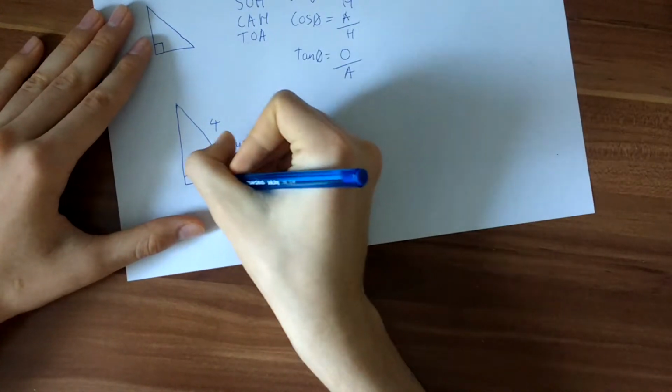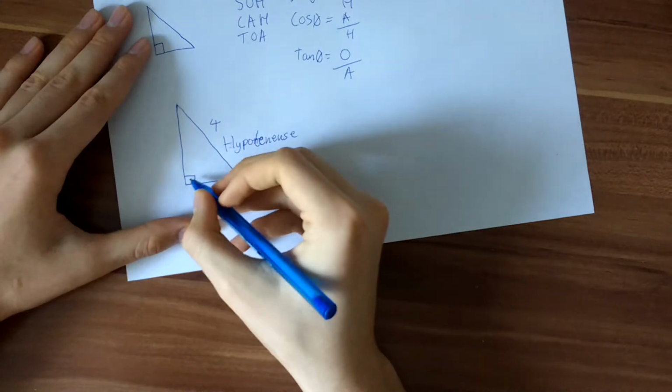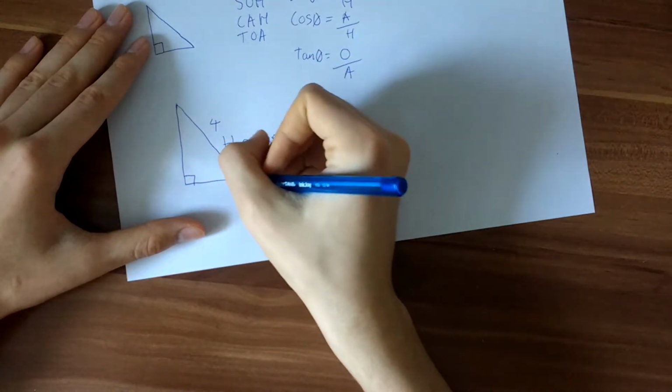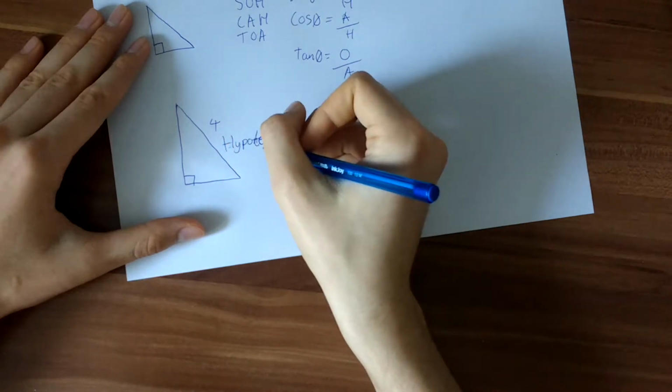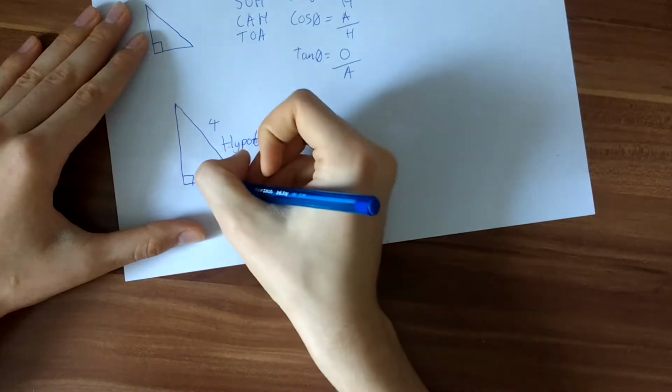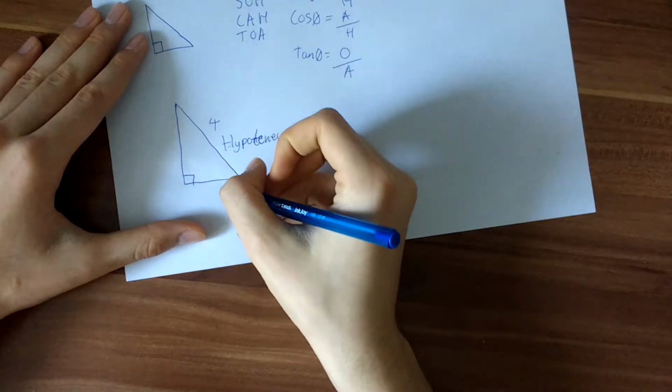Okay, so we also have these two other sides. Now, depending on what angle you're trying to find, that determines what these two sides are going to be called.